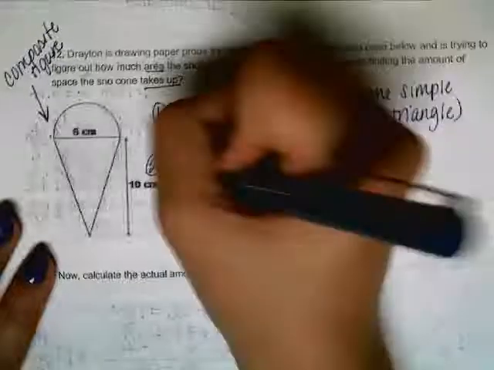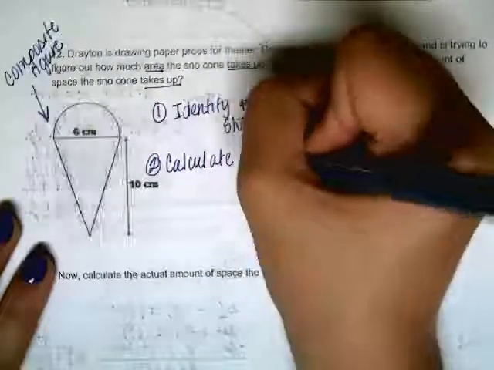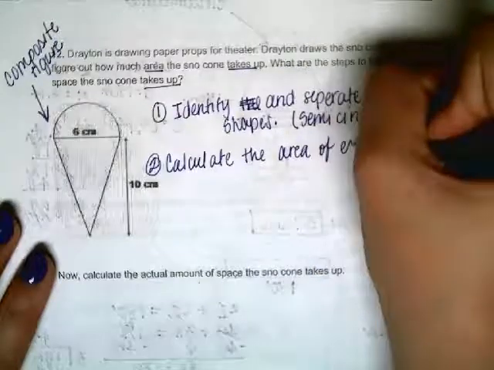Our second step is to calculate the area of each simple figure.